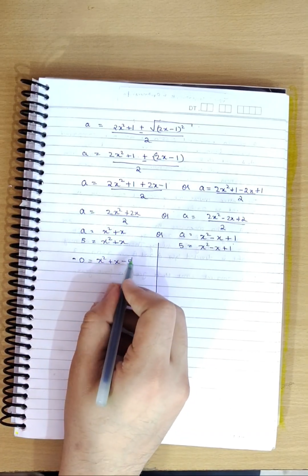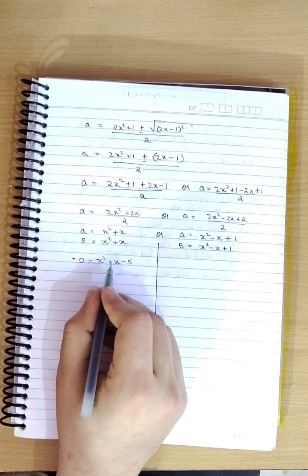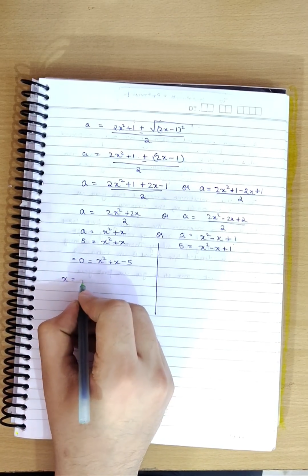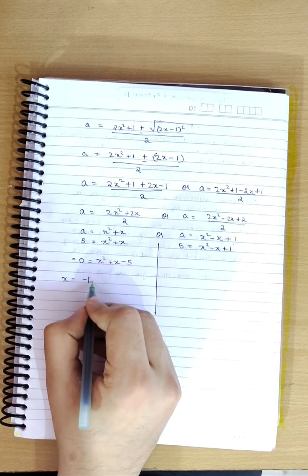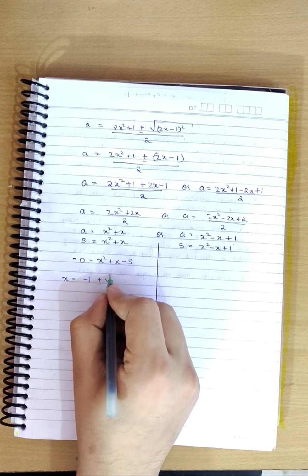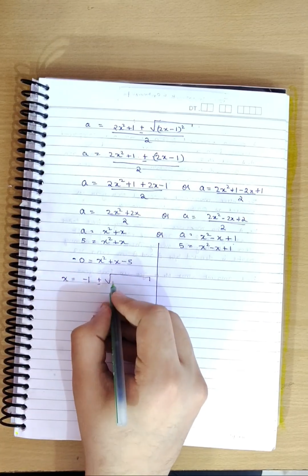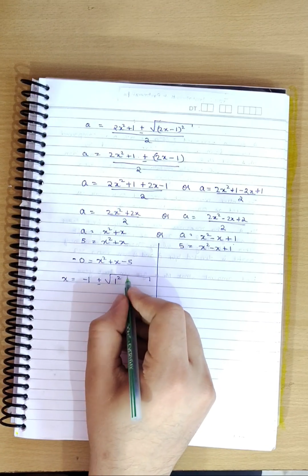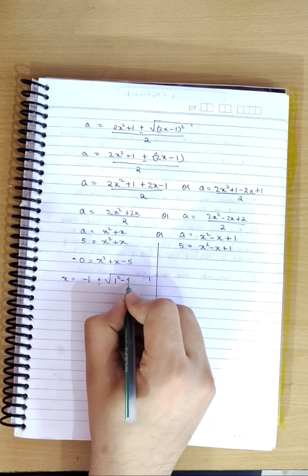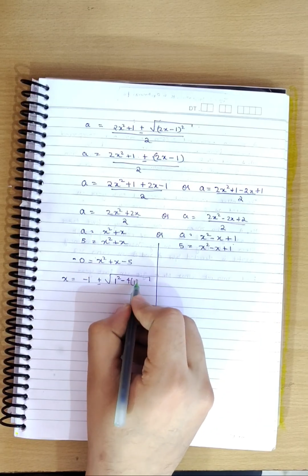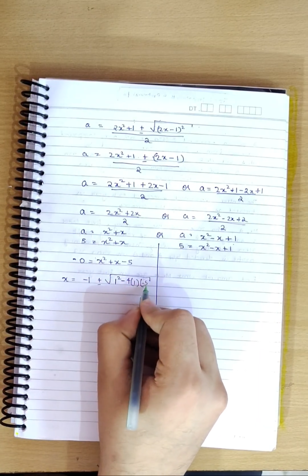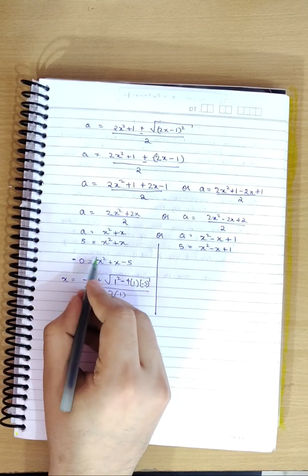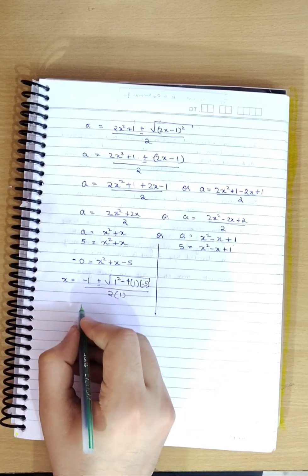Now we could solve this using quadratic formula. Let's first solve this. x is equal to minus b plus minus under root b square. b is already 1, so 1 square minus 4, a is already also 1, and c is minus 5, upon 2a. a is 1 over here, so 2 times 1.